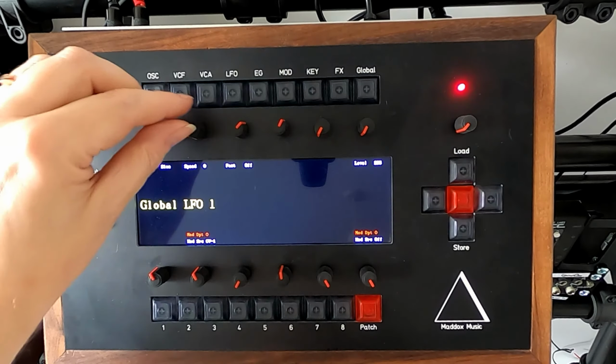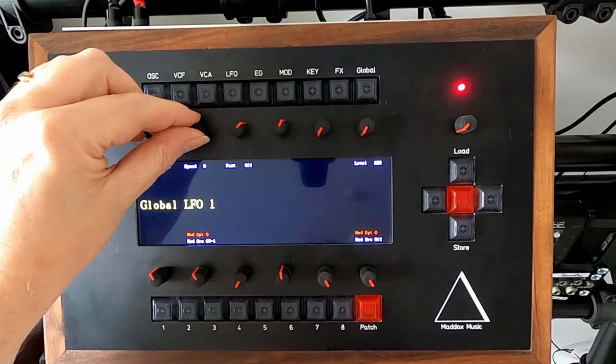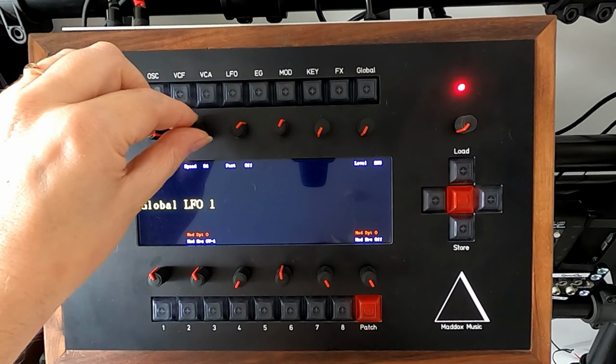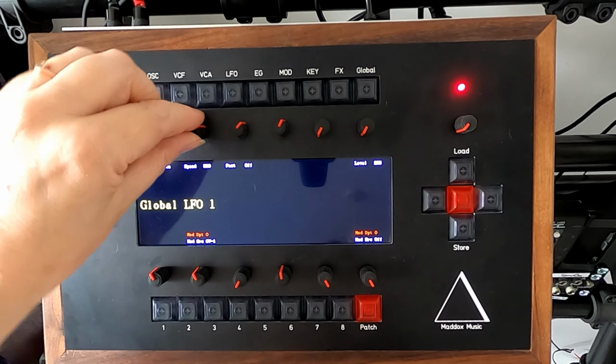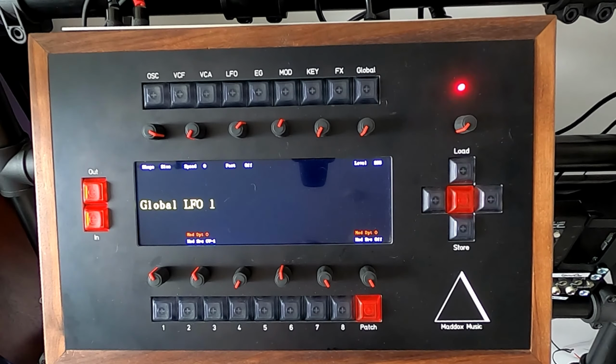On speed 0, it actually takes about, I think it's 20 seconds to do a complete LFO loop. So it's a bit boring. So that's the slow speed.